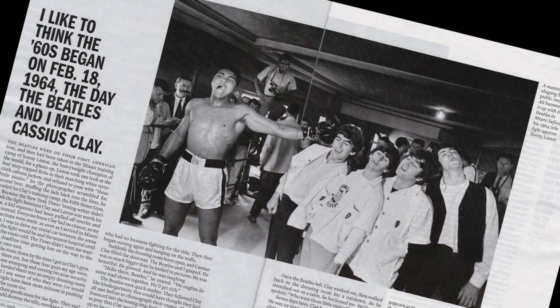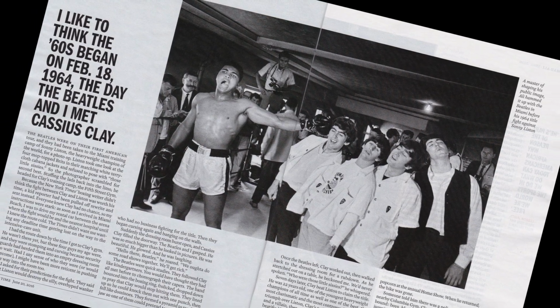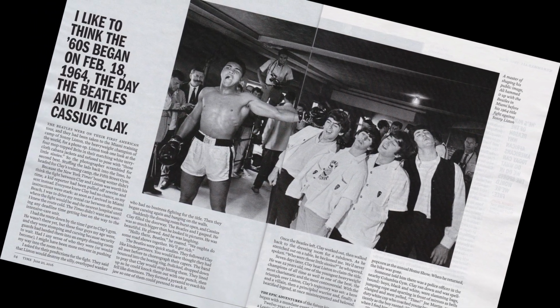This goes back to old newspaper days. All the photos would always face the center of the page. Because if your eyes left the page, you might get distracted and put your paper down and walk away.